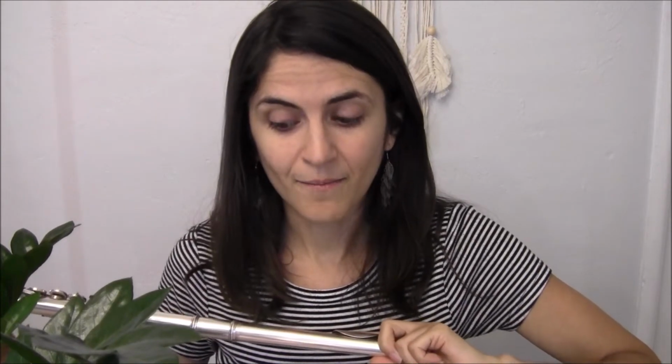Coverage amount of the embouchure hole. How much do we cover? So in general, on the low register, I like to say 1/3. In the middle register, we're covering a little bit more, because if you notice when we're changing our air direction, look at my bottom lip.